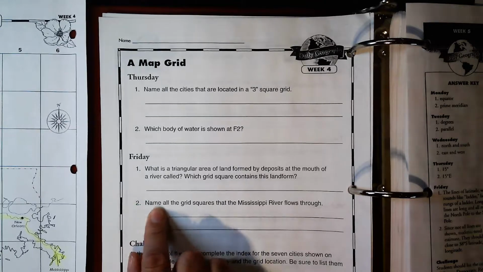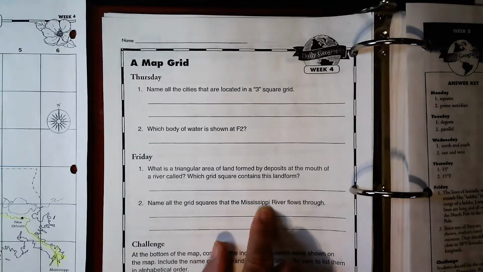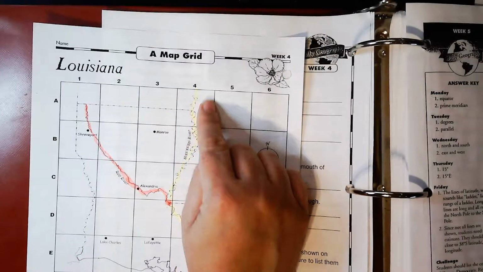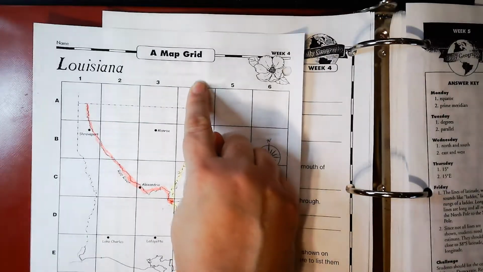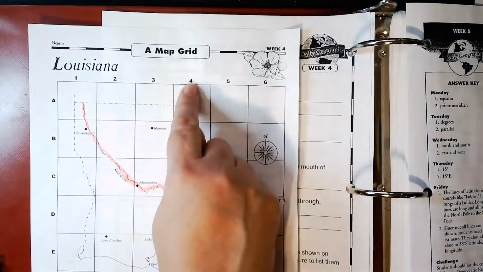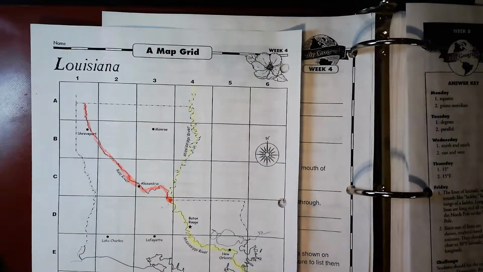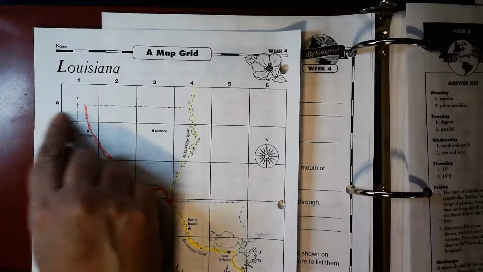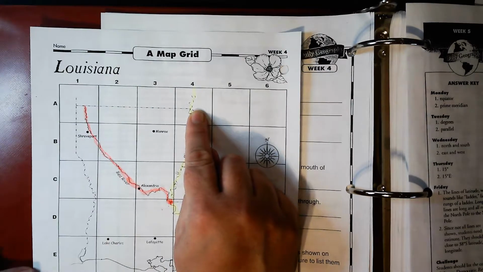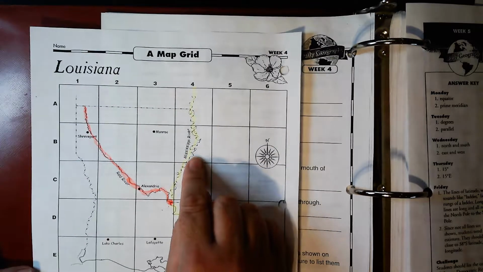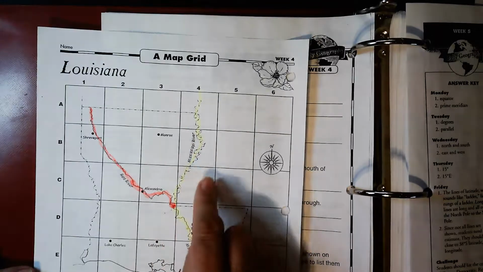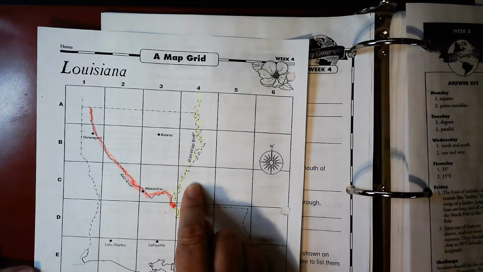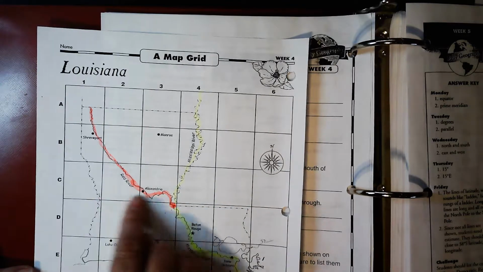Number 2, name all the grid squares that the Mississippi River flows through. So we got to go back here. Remember, we traced it in yellow. We're going to start at the top where it's coming from the north, because this river flows from up in Minnesota and through a whole bunch of states and makes borders, and then it flows down here to the Gulf of Mexico. So first it flows through this square, which is A4. Remember to put the letter first, comma. Next one is B4. Next one is this one, C4. Next, it goes a little bit into C3.